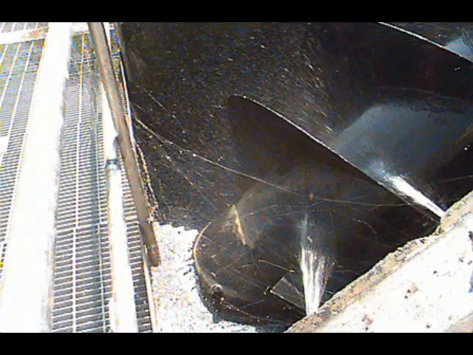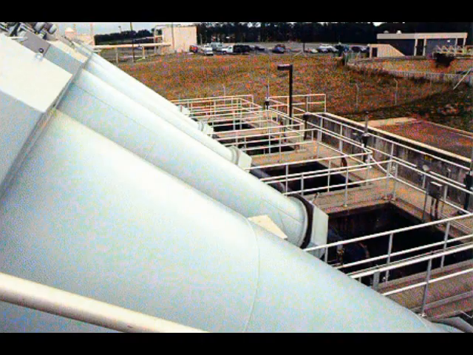Screw pumps. Another type of positive displacement pump used in wastewater treatment plants is the screw pump. In this pump, a large screw provides the mechanical action to move the liquid from the suction to the discharge side of the pump. This photo shows an enclosed screw pump installation. This particular plant uses large screw pumps to pump all of the wastewater flow to the secondary treatment process.